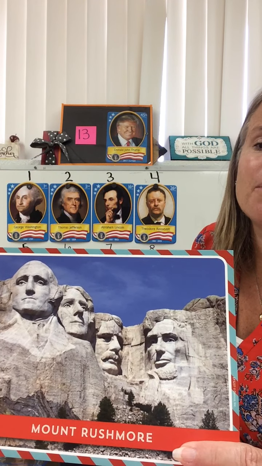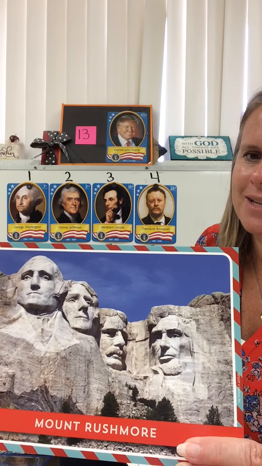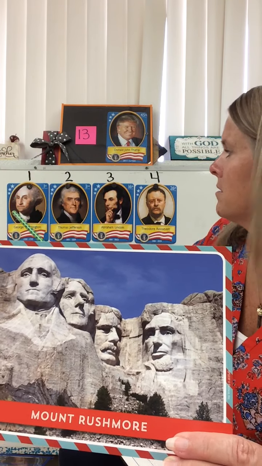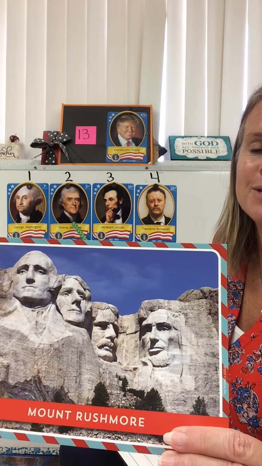Most of them are in order until you get to the end. George Washington right here. So that's 1. This one here is Thomas Jefferson, so that would be a 2. This is where it changes.